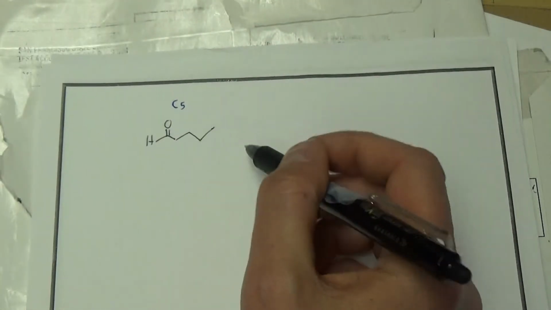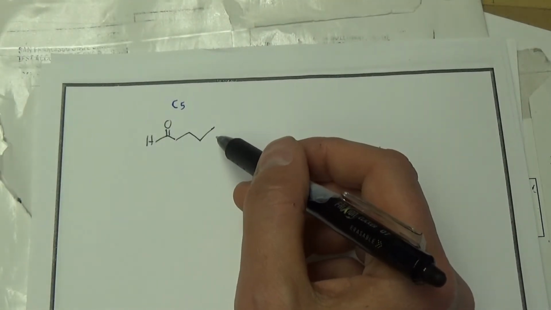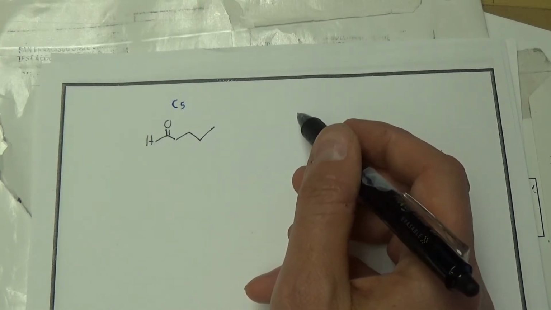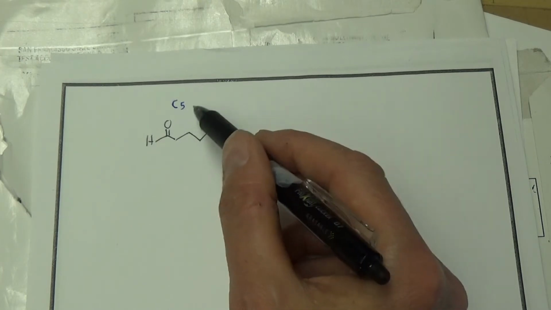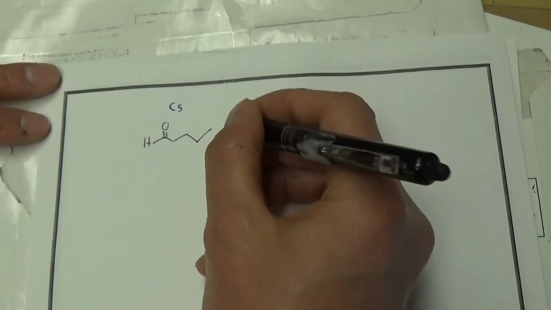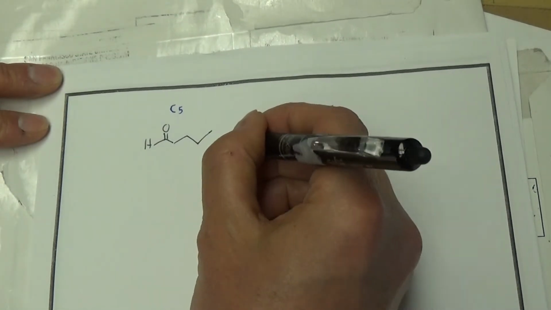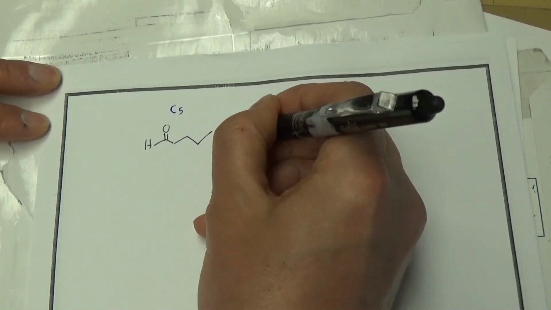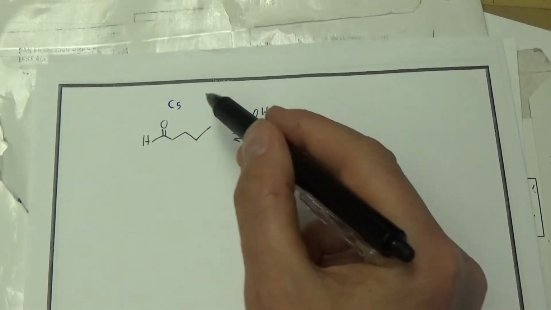When this aldols itself, what's the carbon count of the product? It's 5 here. What's 5 times 2? It's 10, right? So NaOH, water. Whatever this is, if this is 5, this is going to be 10.